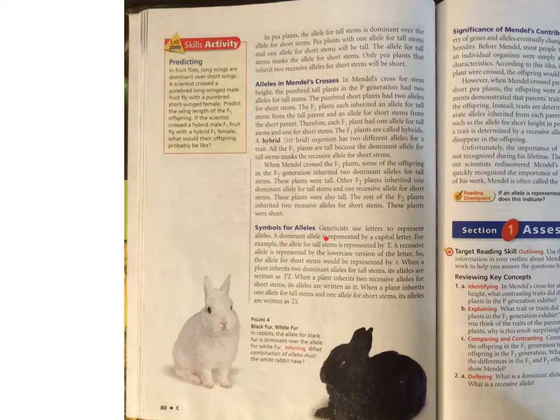So let's talk about the symbols here. Geneticists use letters to represent alleles. A dominant allele is represented by a capital letter. For example, the allele for tall stems is represented by a capital T. A recessive allele is represented by a lowercase version of the letter. So the allele for short stems would be represented by a lowercase t. They like to keep the letters the same so that you know T stands for tallness, and then the tall ones are dominant, so we make them capital.